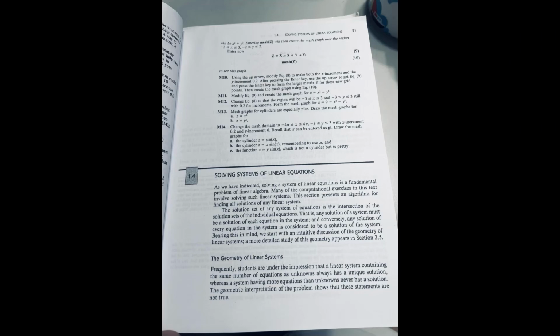Today I'm going to talk about solving systems of linear equations. We'll explore the tools and techniques used to handle these systems, focusing particularly on elementary row operations and their role in achieving row echelon forms, which are crucial for solving these systems efficiently.